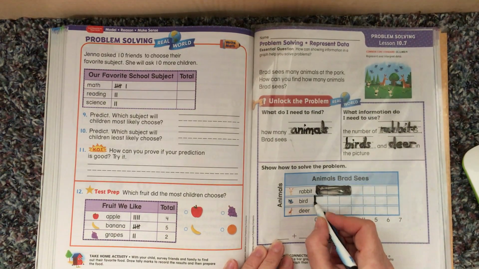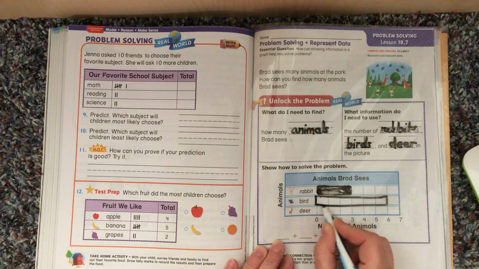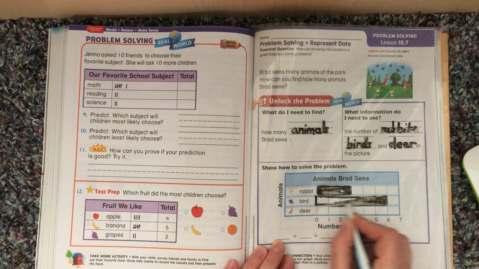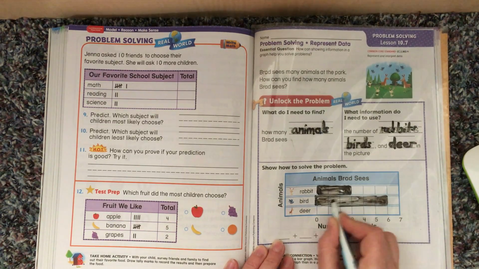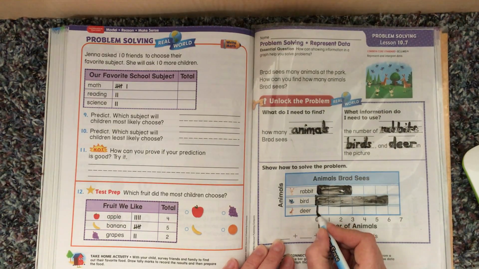Okay, how many did you get for the birds? I got 6. Is that what you got? If it isn't, double check. It's always possible that I was wrong. What about the deer? How many deer did you come up with? Well, that one's pretty easy, huh? That one's 2.